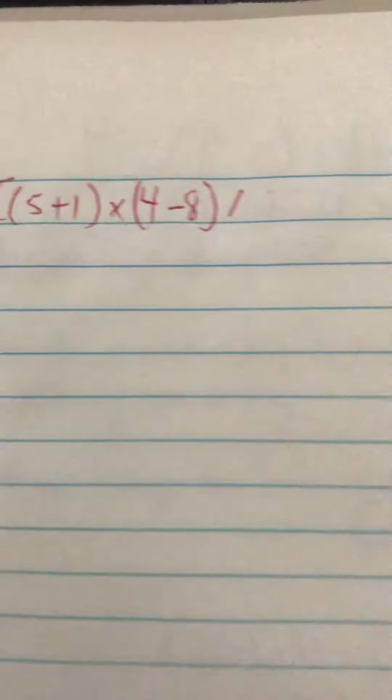All right, so we are on number 4 now. It says brackets 5 plus 1 times 4 minus 8, division. Oh, I need to close the brackets. Okay, I'll do that. Make sure that's closed before we end. So I think it was closed here. And then 9 minus 6.